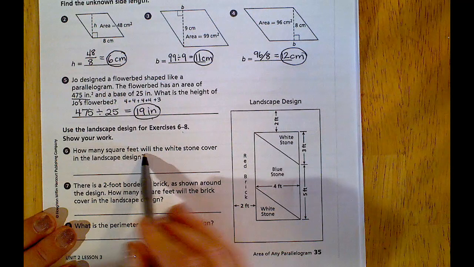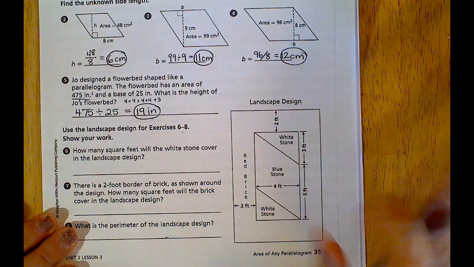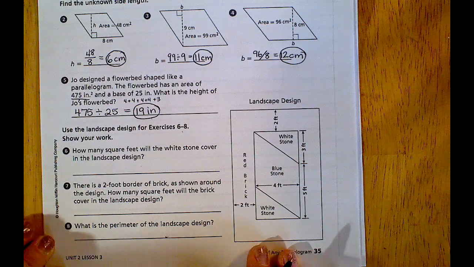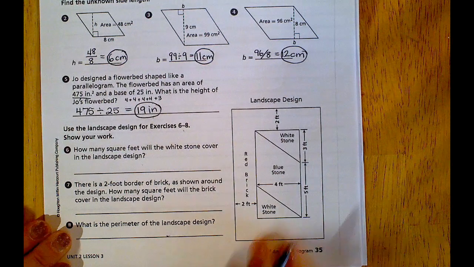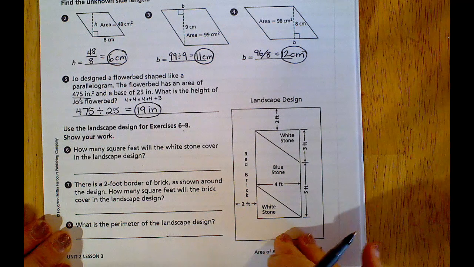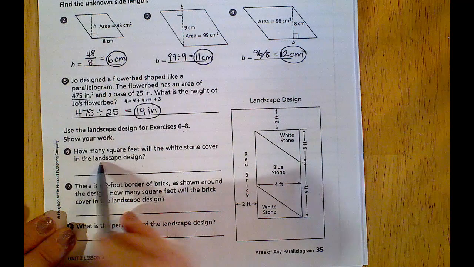How many square feet will the white stone cover in the landscape design? This part makes sense to me, but that's okay. We're talking about basically if you're doing a patio and you want the design of your patio to be red, white, and blue, so some patriotic colors in there. How many square feet will the white stone cover in the landscape design?